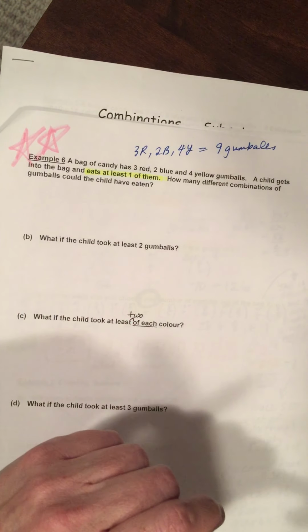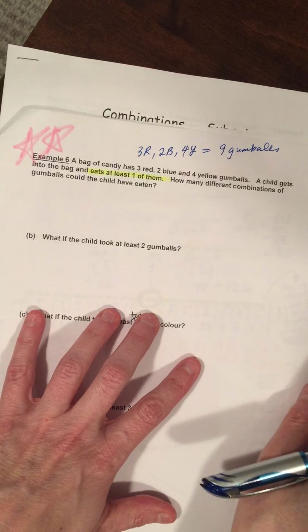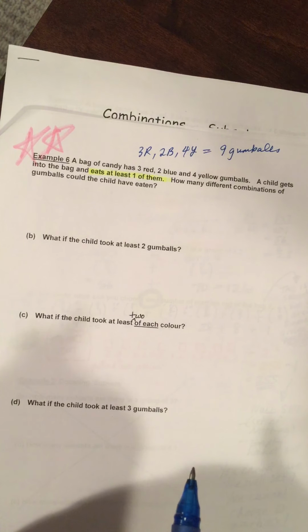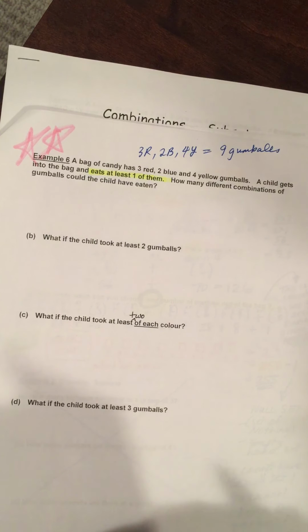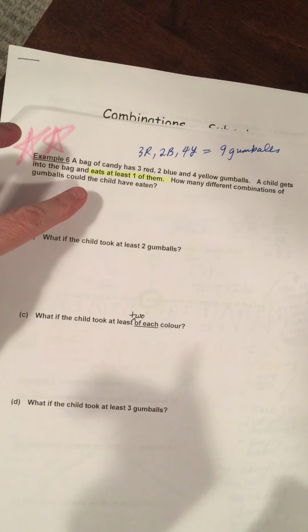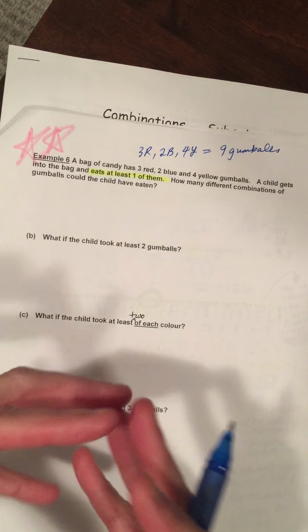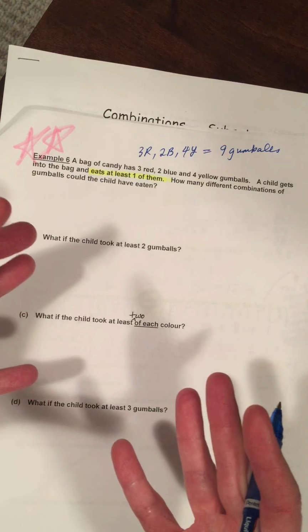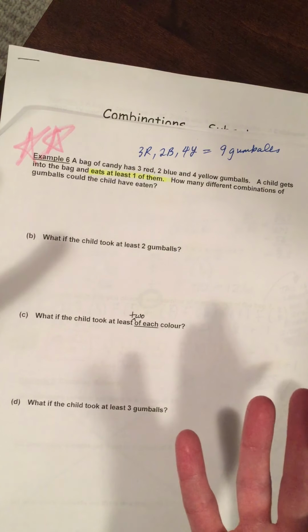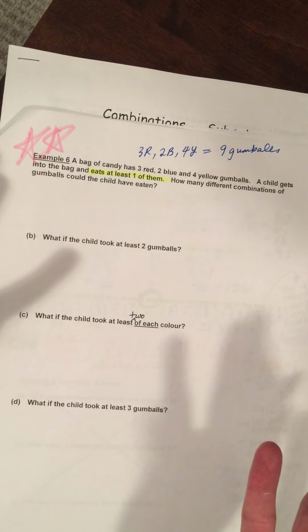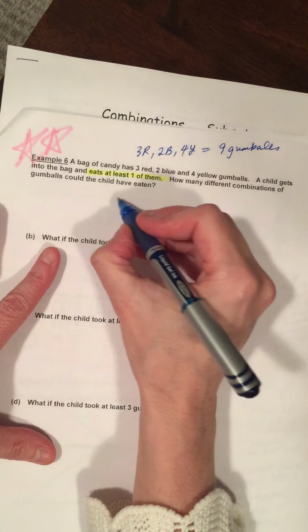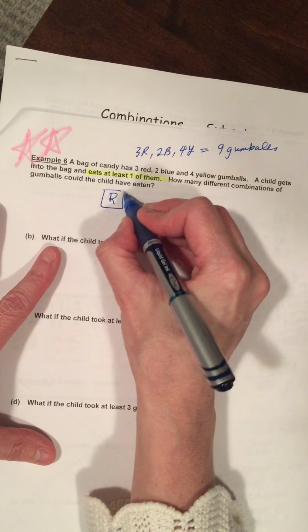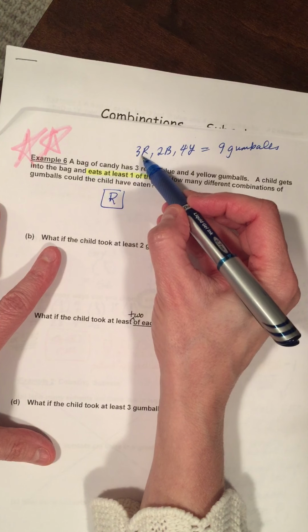That means they're eating something. They didn't just leave them alone. How many different combinations of gumballs could the child have eaten? So again, because the assumption is that we don't know what the kid ate, the kid ate anything between 1 and 9 gumballs. This is a classic subset question. So red, how many choices are there?